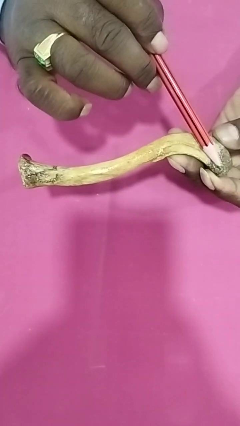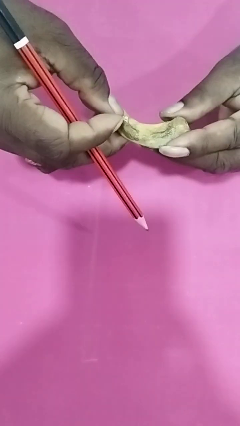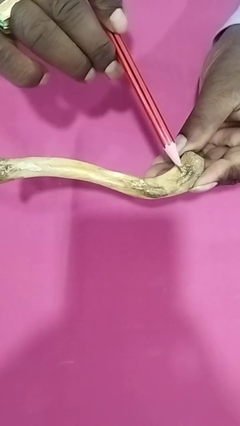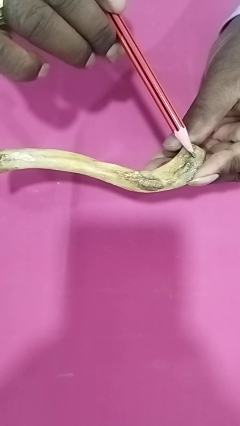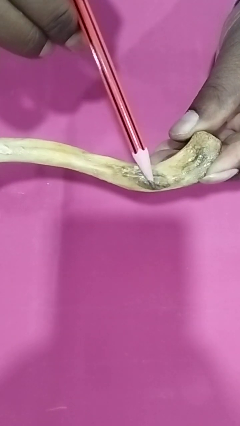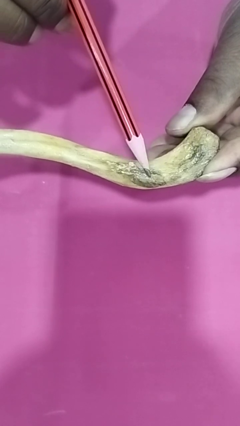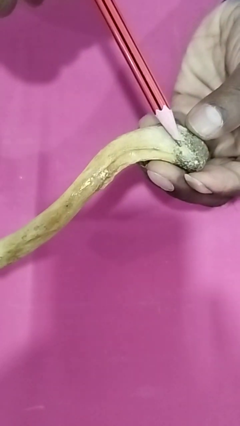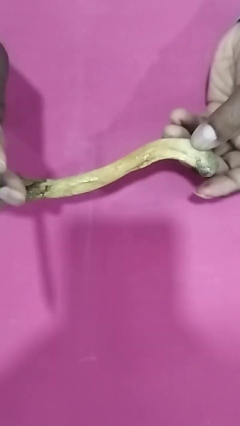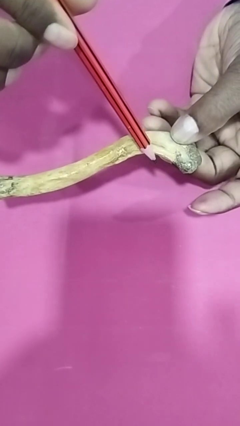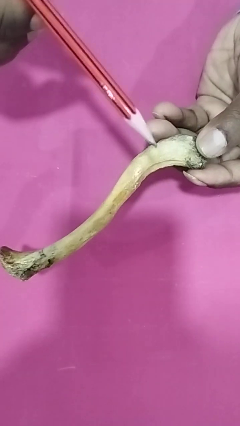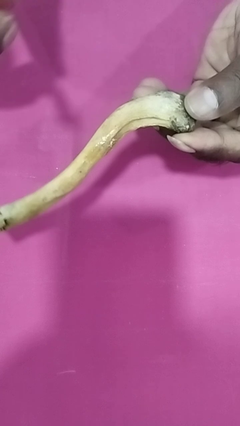It has a superior surface and an inferior surface. On the inferior surface we can identify the trapezoid tubercle and the conoid tubercle. These two tubercles are present on the inferior surface, whereas this is the superior surface. And also this lateral end has an anterior border and a posterior border. So this is the anterior border, this is the posterior border.